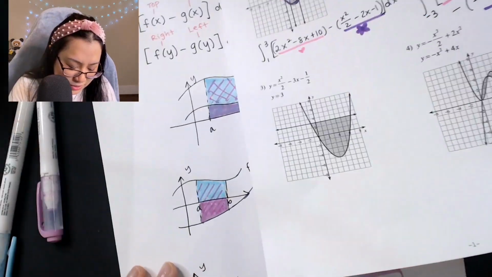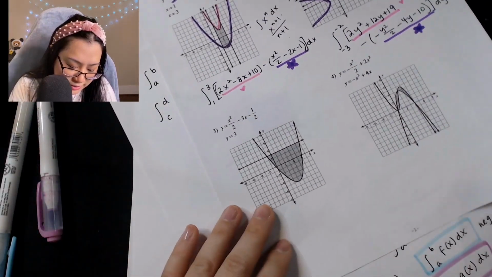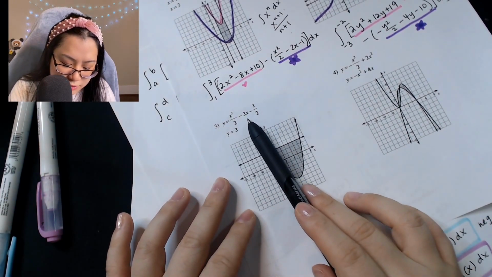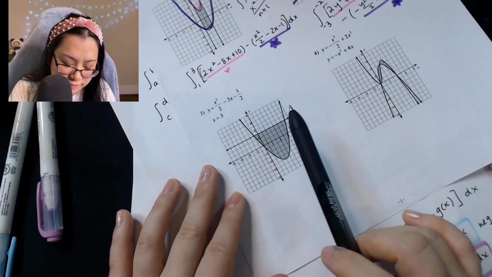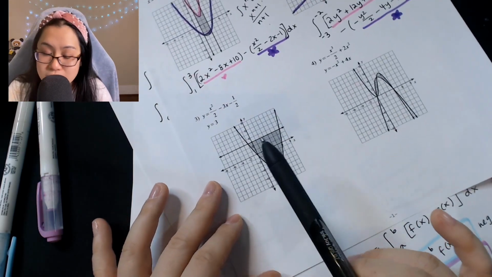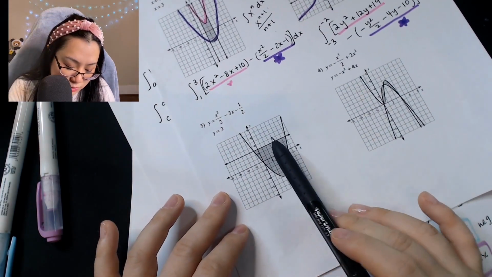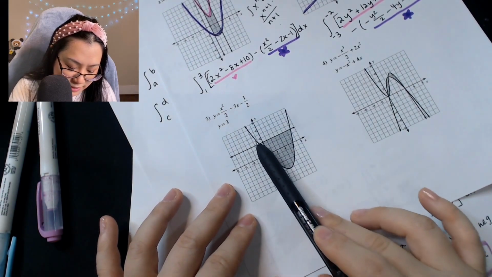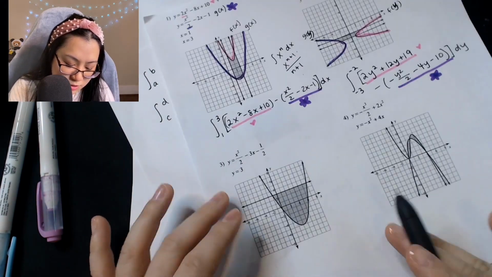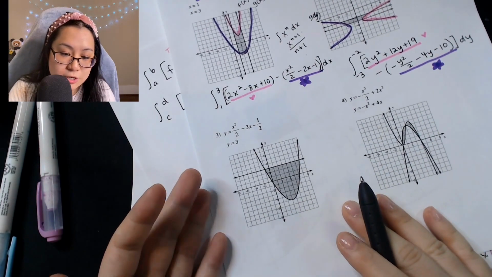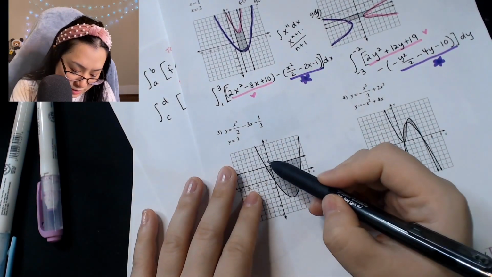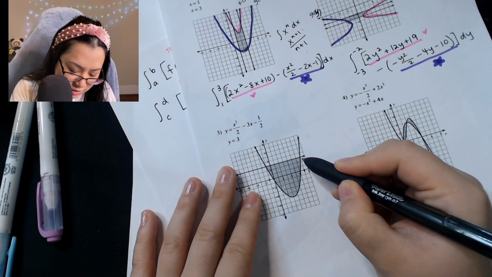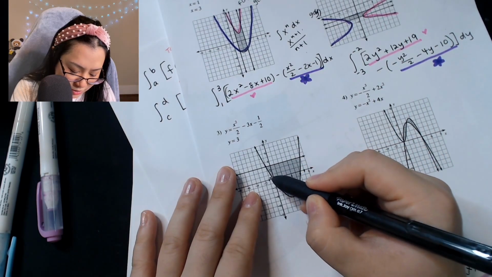Okay, so that's great. Now we have y equals x squared over 2 minus 3x minus 1/2, and y equals 3. So we have this horizontal line and we also have this parabola. Now this is very interesting because we're not given any boundaries. So with this picture, I can see that we have our whole area being within this part and this part.